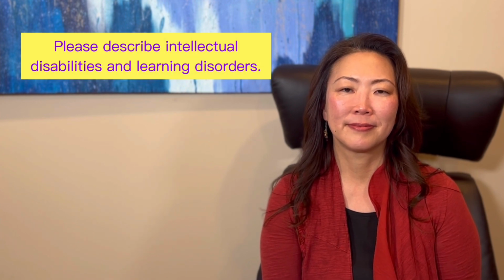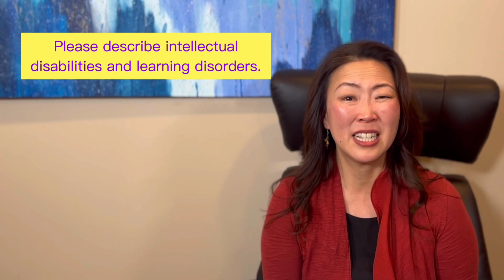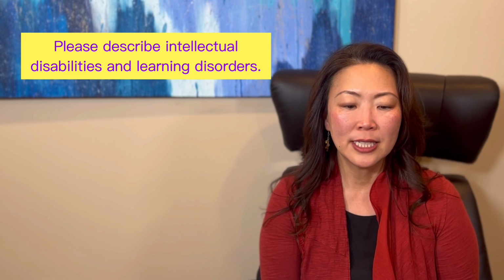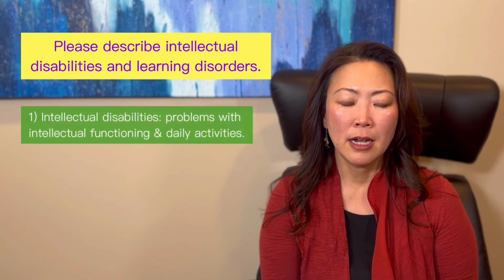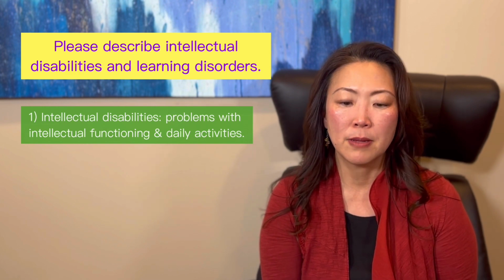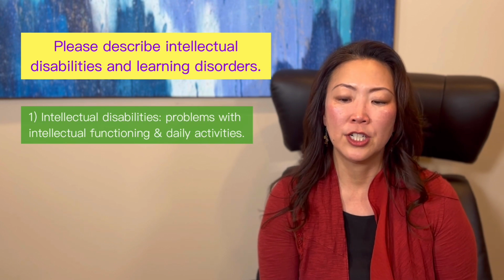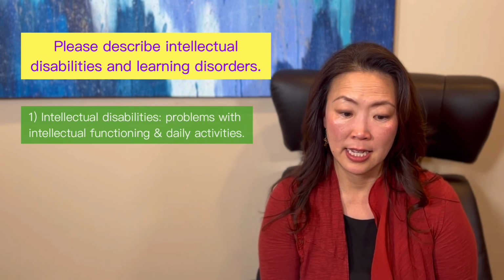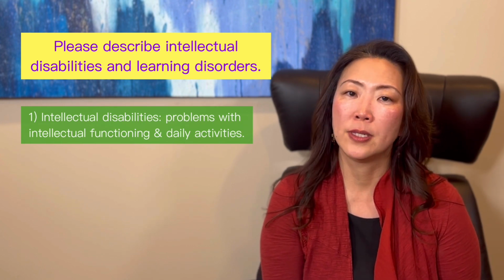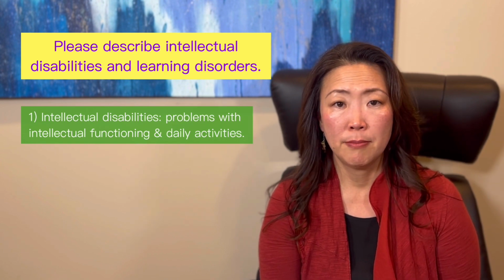Describe intellectual disabilities and learning disorders? Okay, I will separate them because they're a little bit different and there is some overlap. Intellectual disabilities are with people who have problems both with intellectual functioning and the ability to function with their daily activities. So the former term was mental retardation.